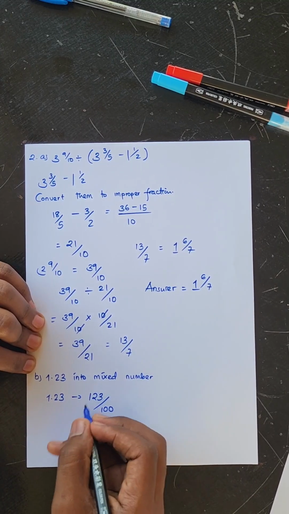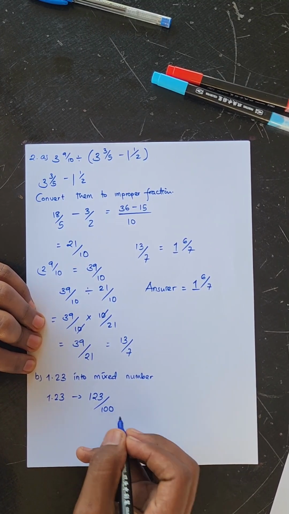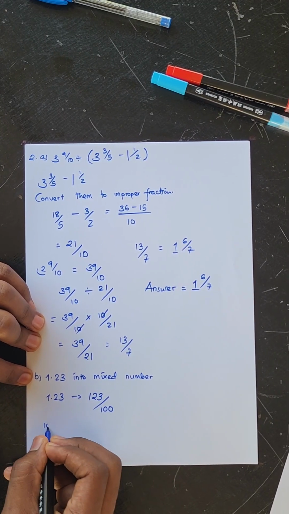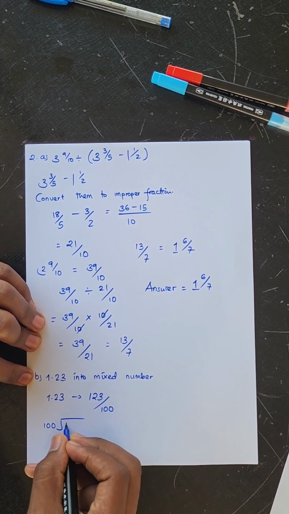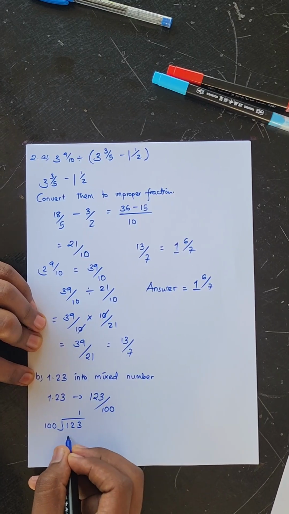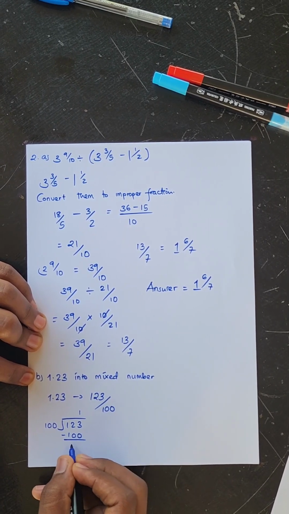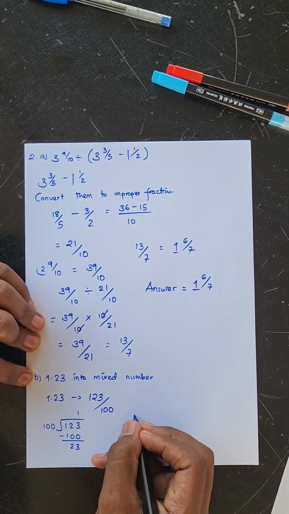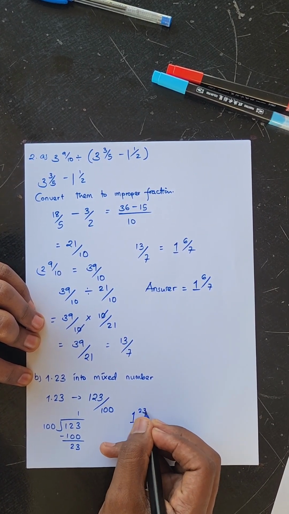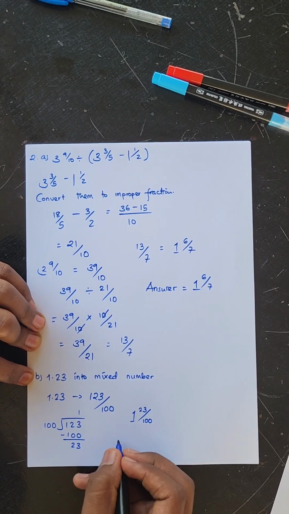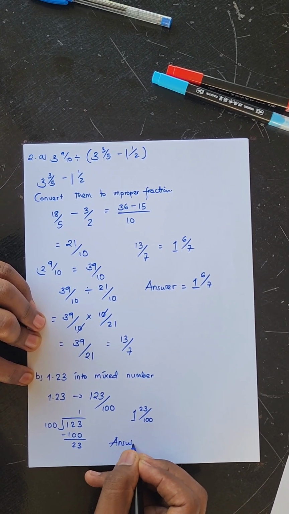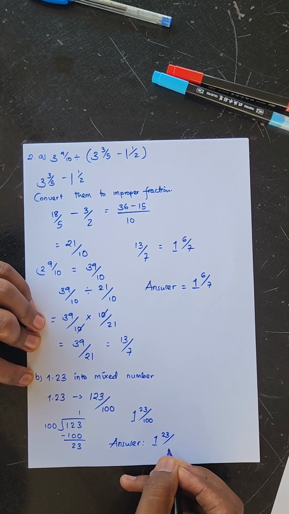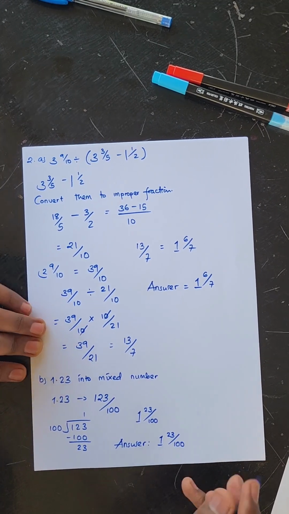Now we need to turn this into a mixed fraction. If we take 123 divided by 100, we have 1, and we have 23 as the remainder. So our mixed fraction is going to be 1 and 23 out of 100. So the answer is 1 23/100.